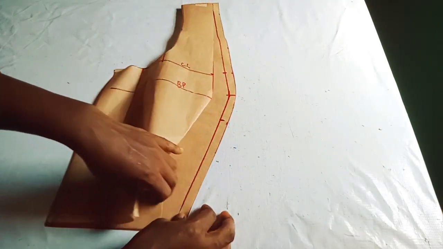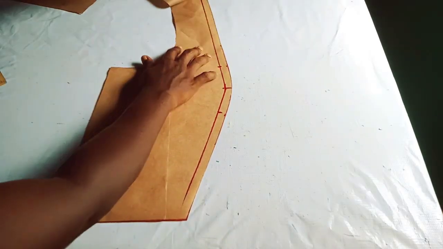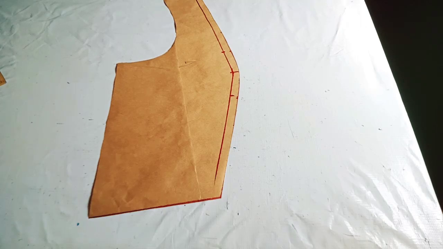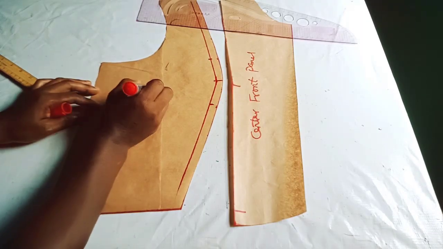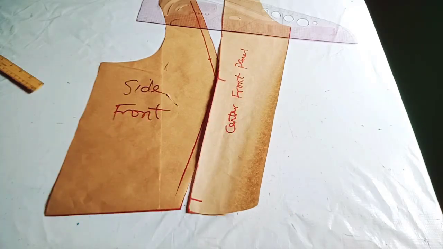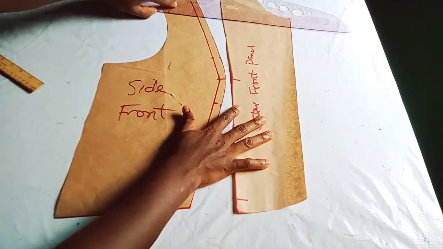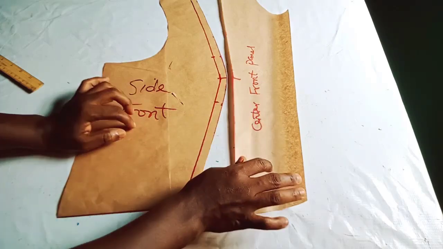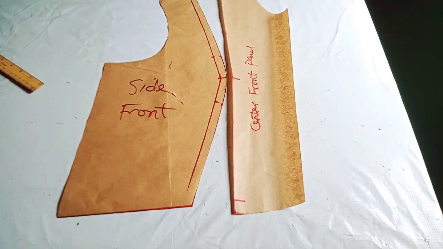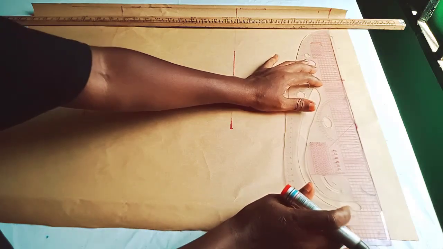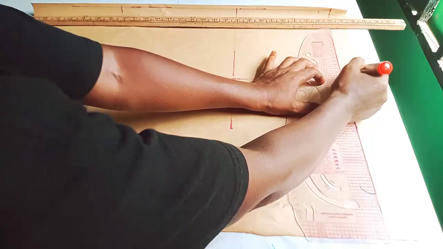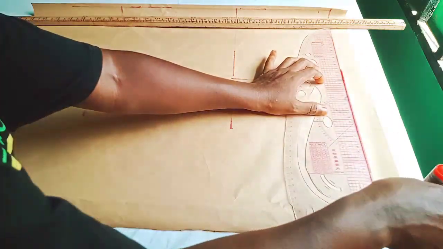So this is what we'll be having for our front, side front. So this is our front classic princess style line. Now we'll draft the back. I'm going to draft the back to achieve our classic princess style line. Firstly, I'm going to rule out the guideline.